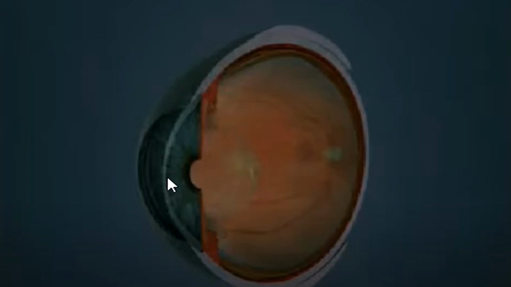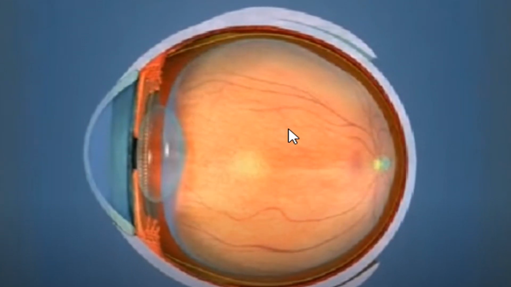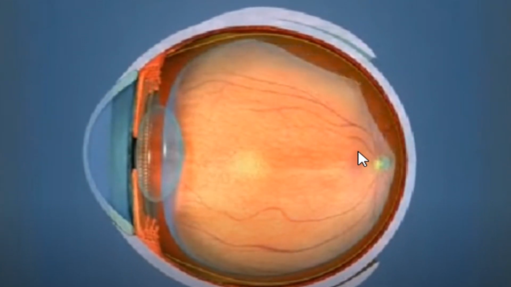First of all, this is the fundus, okay? This is the anterior segment, this is the iris, this is the space for the vitreous and the vitreous, and this is the retina and the optic disc, obviously, okay? So, what's really happening here? This is the vitreous, okay? This is the vitreous.